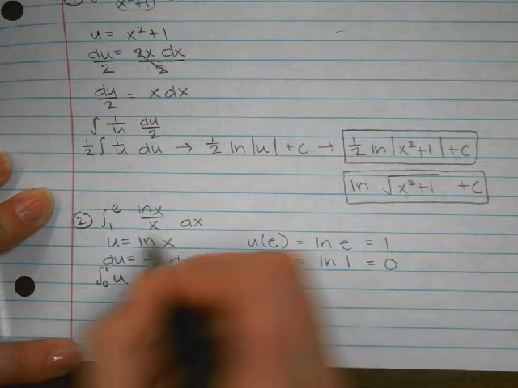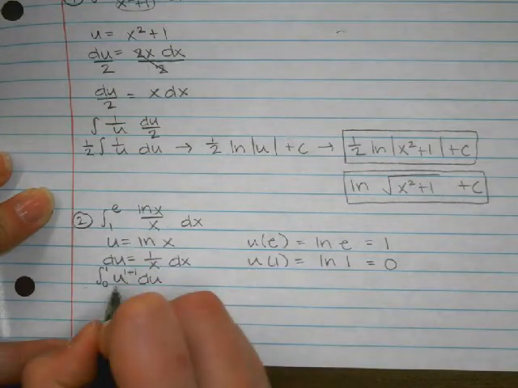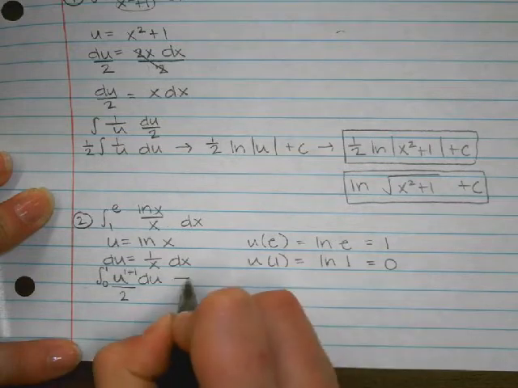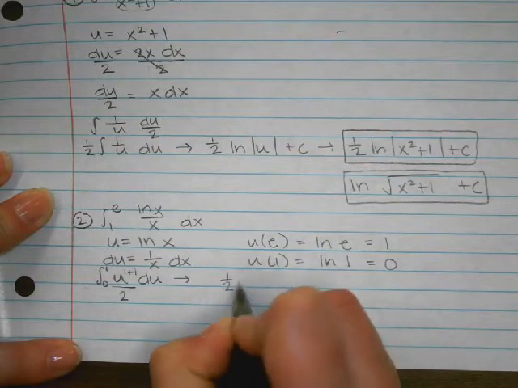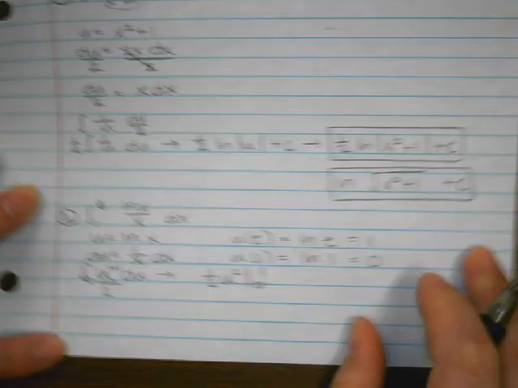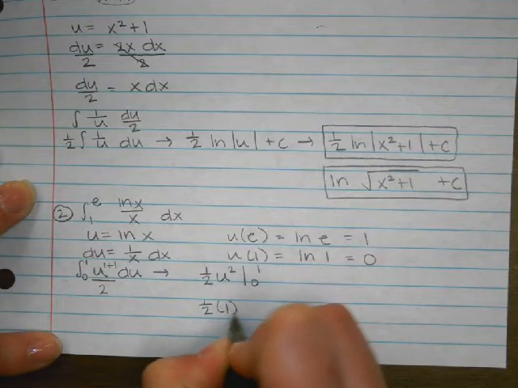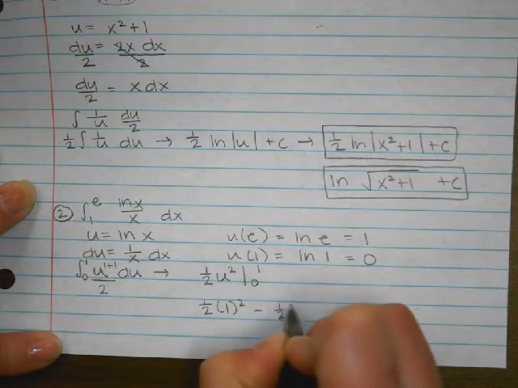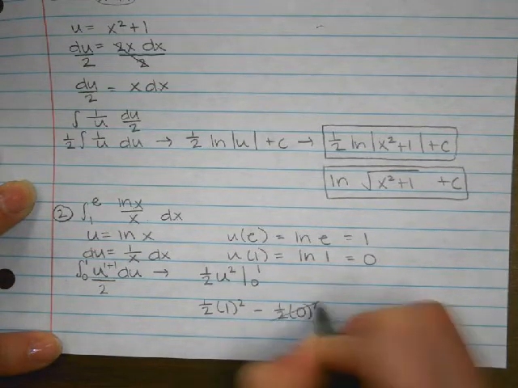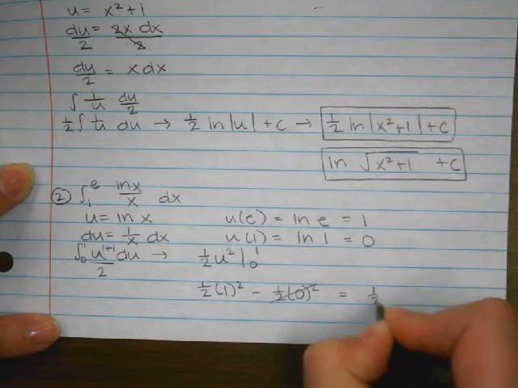So now I can go ahead and do my antiderivative shortcuts. So I've got 1 plus 1 divided by 2. So this is going to give me 1/2 u to the second power evaluated from 0 to 1. And that's 1/2 times 1 squared minus 1/2 times 0 squared. So that's just 1/2 minus 0, which is 1/2.